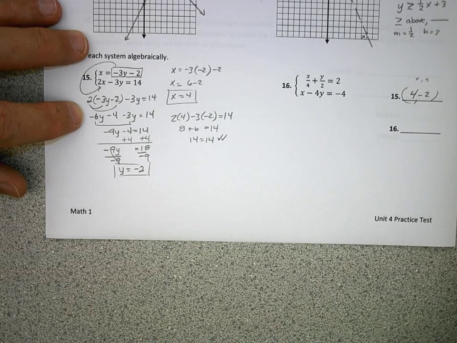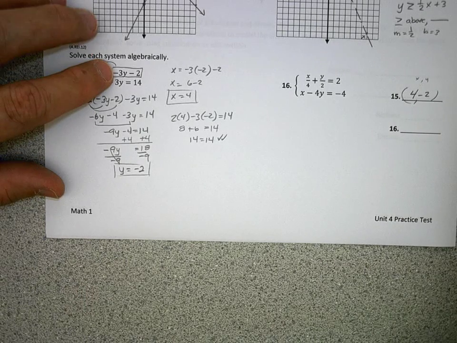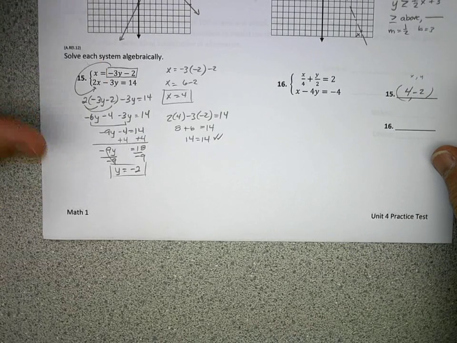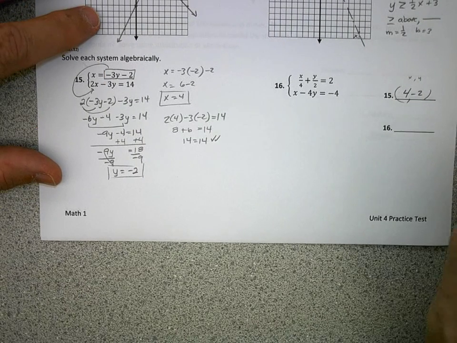Okay. Now, 16 is an interesting problem. Some of you, just hold with me. Notice your brain's starting to freeze up because you see a fraction. Don't worry about fractions.